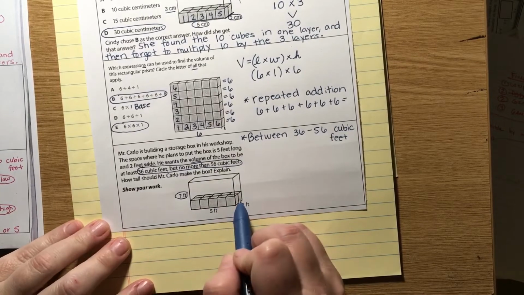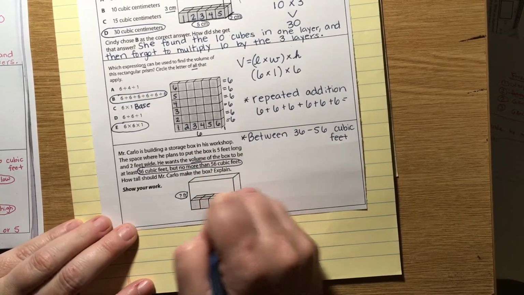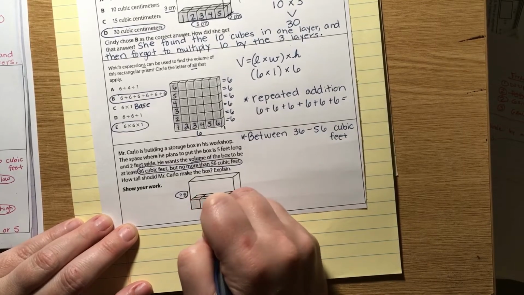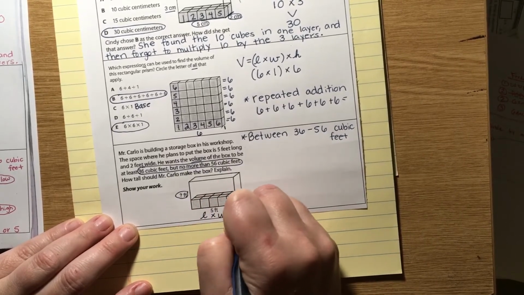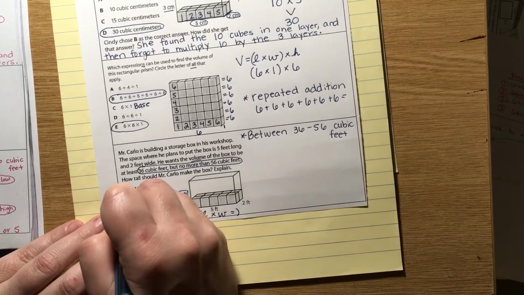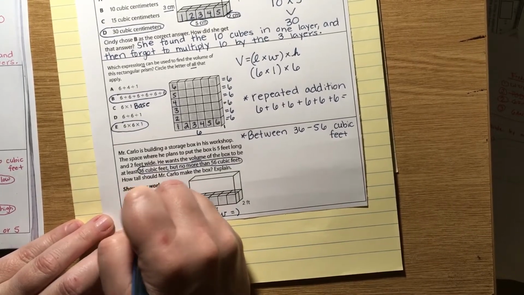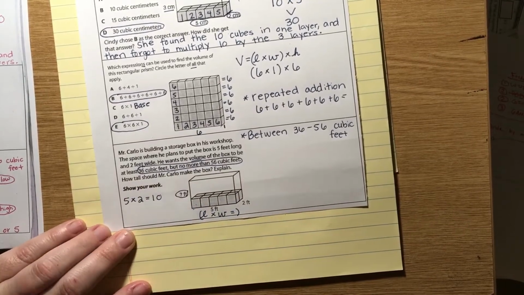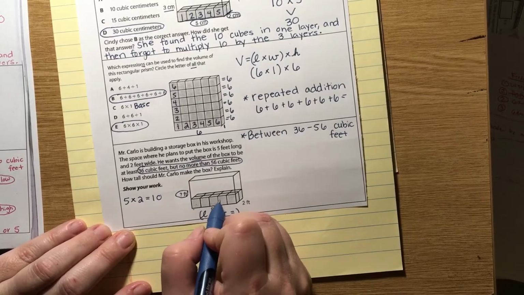If I look at this base layer and I look at the area or use the volume formula to start off with, I can take the length times the width, so 5 times my 2, to get 10 boxes in each layer. So there's 10 cubic feet in each layer.